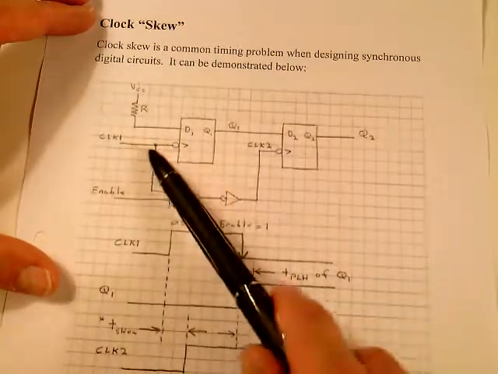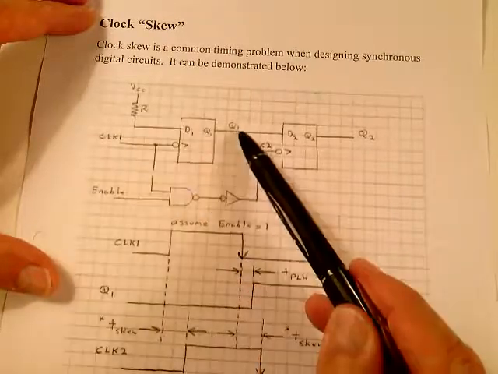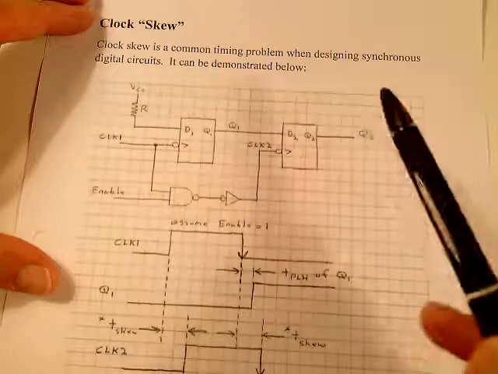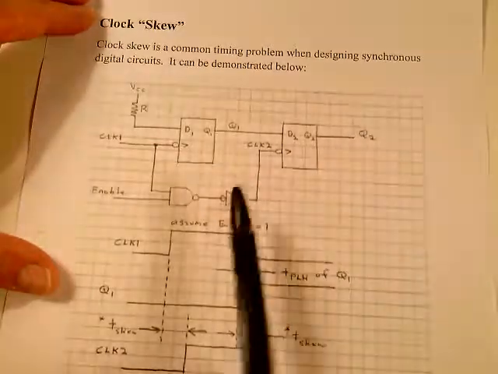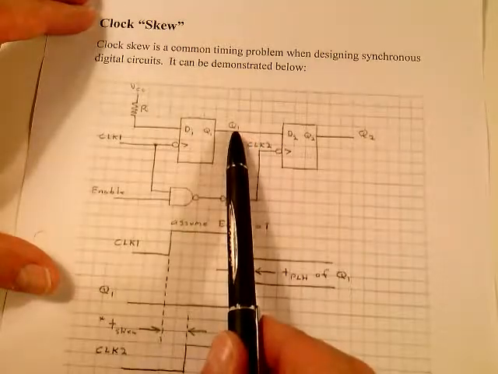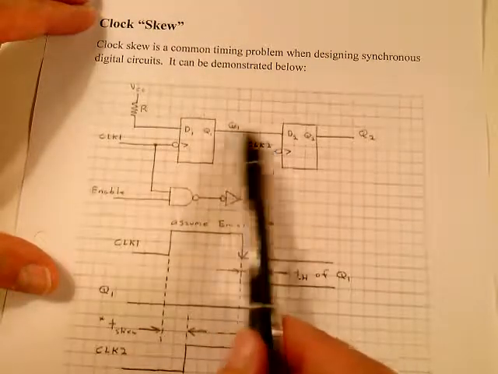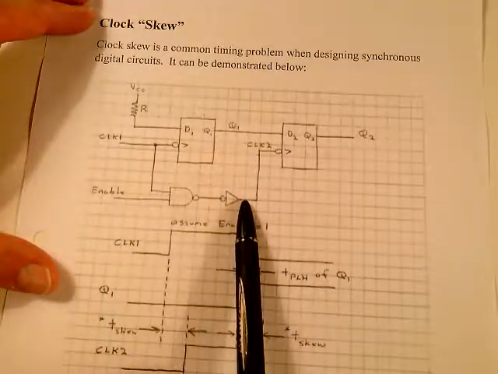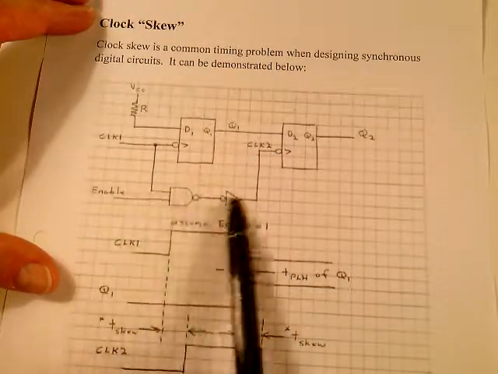So what will happen is you get the first edge, 1 goes to here, and this will stay at 0. And then on the next clock edge, this will go to a 1. So you can negate that clock skew by putting 2 inverters in series up here to basically equal the propagation time you have down here of the clock 1 to clock 2.